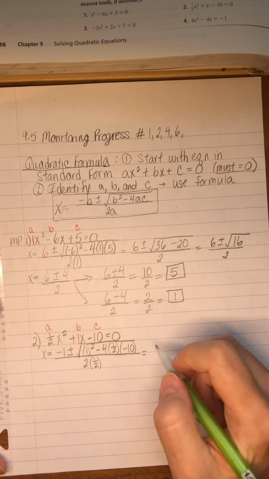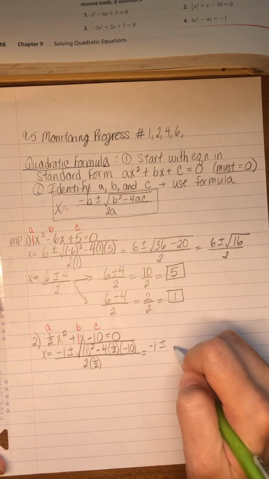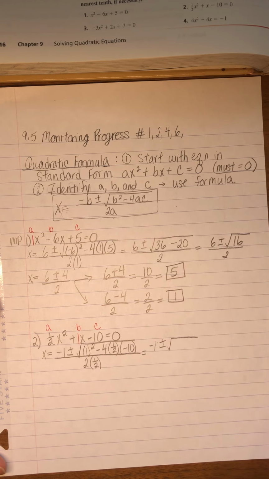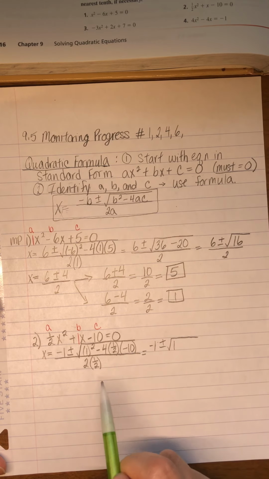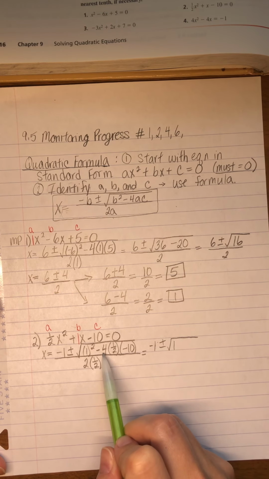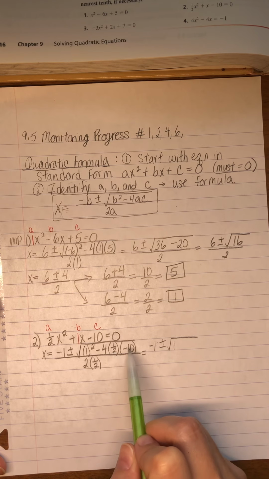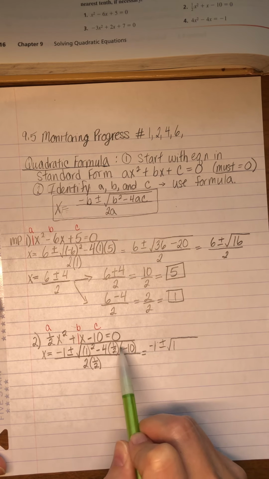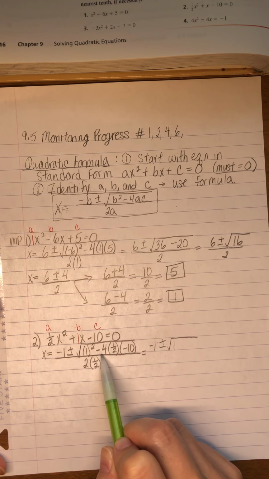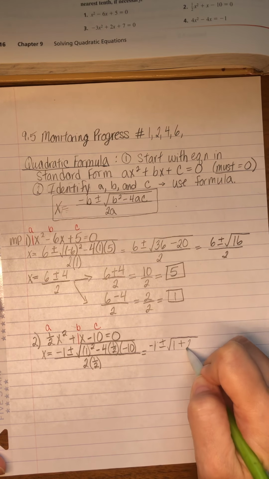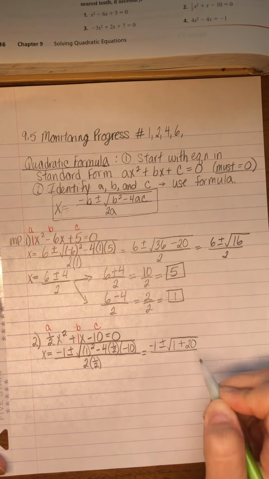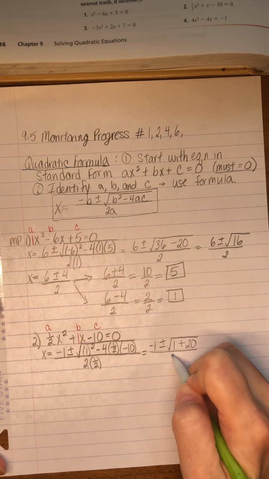Okay, let's simplify underneath the square root symbol. We're going to keep the -1 plus or minus the square root. We get 1 squared is 1. Now be careful here. This is a -4 times 1/2 times -10. So the negative and negative are going to give us a positive, so it's going to become plus. Let's multiply them together. So this would be -2 times -10 is +20, so plus 20. All over 2 times 1/2 is 1.